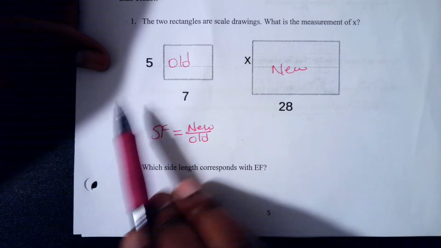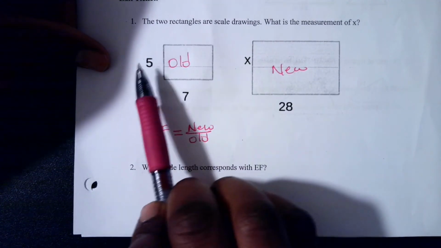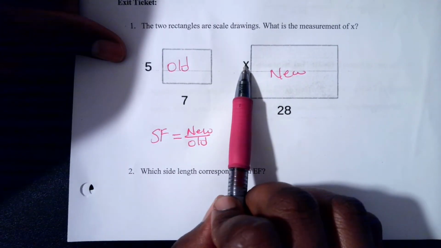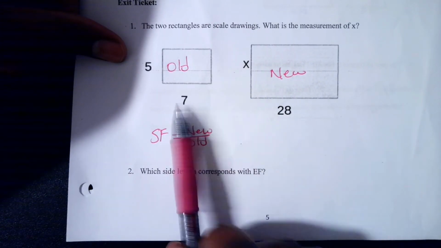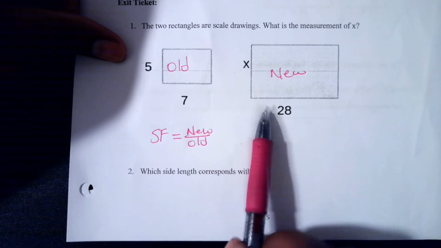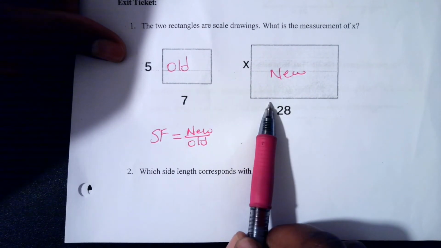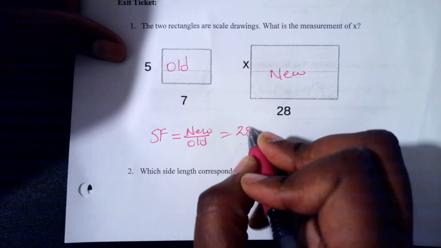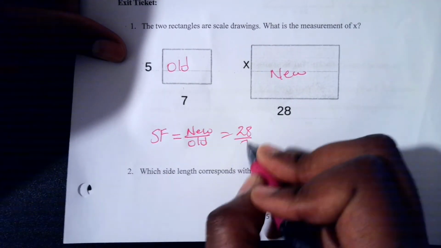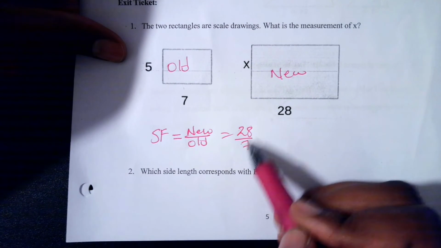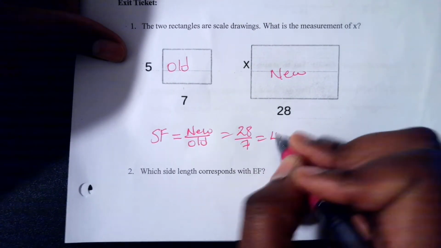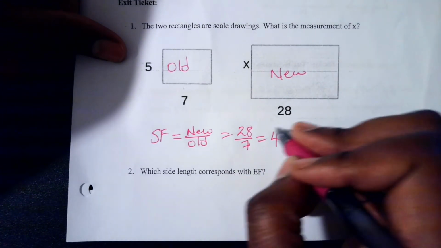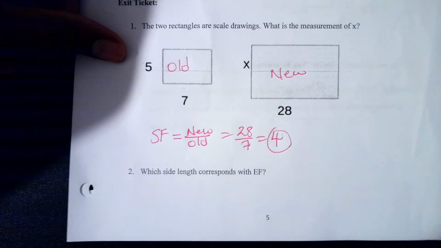Take corresponding sides. We want to find x, so we could not use these two sides because we do not know the length of this side. We know the length of these two sides, so we have to use the corresponding sides that we know to find the scale factor. New would be 28, old would be 7. 28 divided by 7 is 4. So the scale factor we know is 4, but we want to find the missing side.